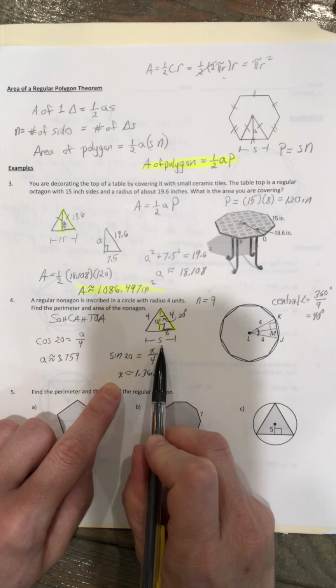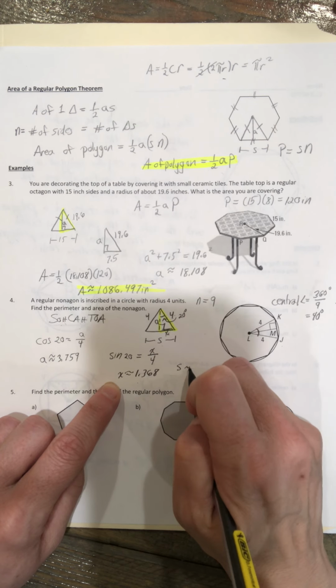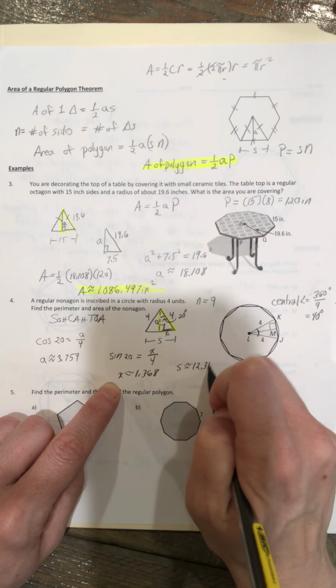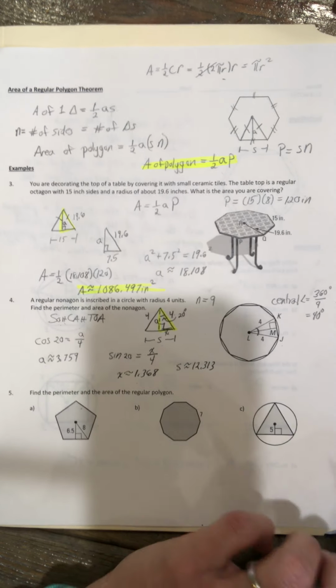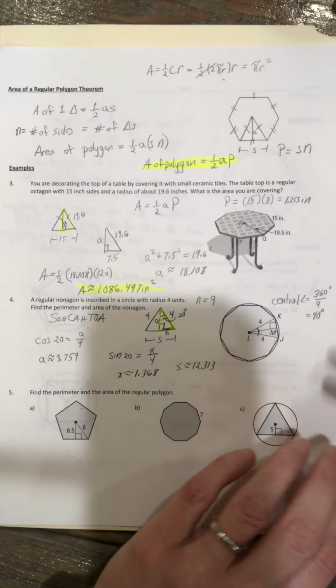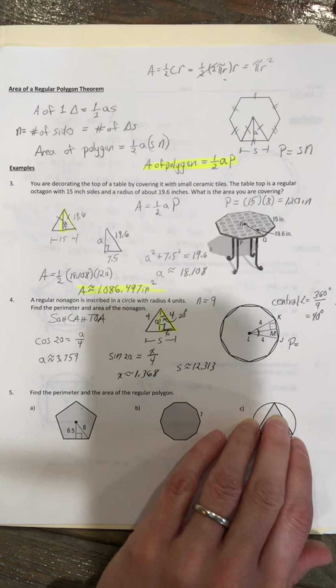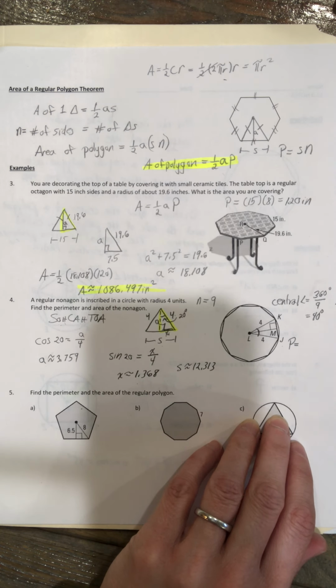Now that's X and not S. So I would then multiply that by the number of sides, which is 9. So S would be approximately 12.313. So now I have enough information to find my perimeter and my area. So my perimeter is going to be side length times, hold on.